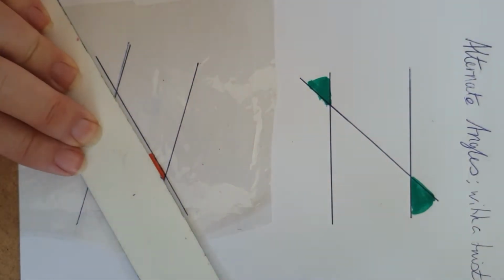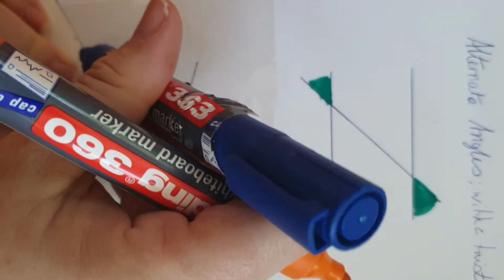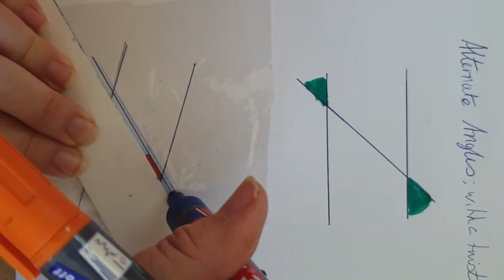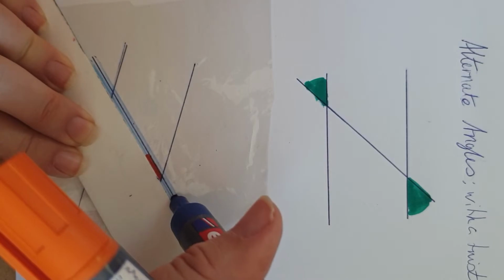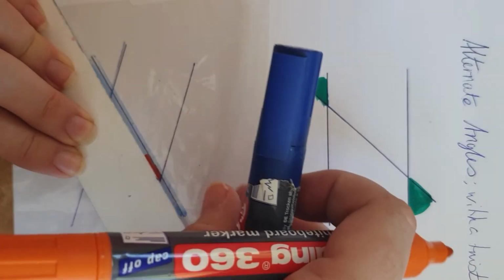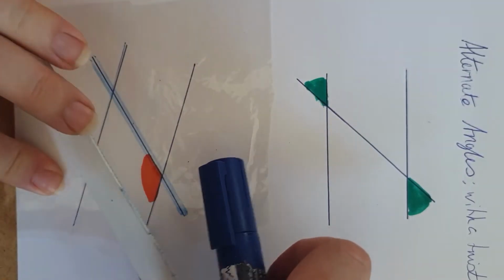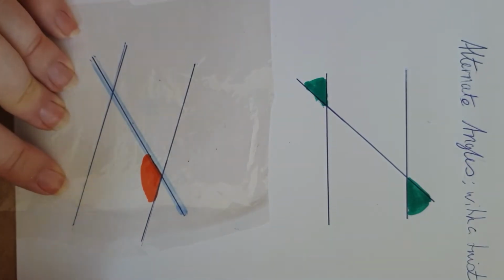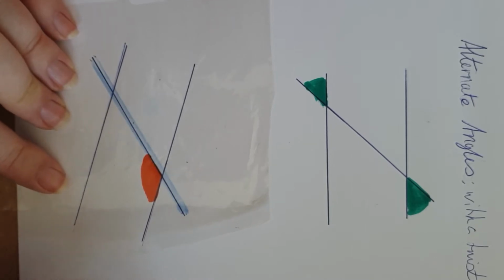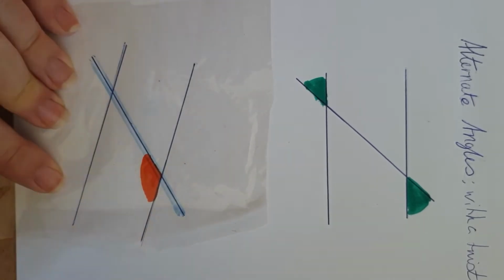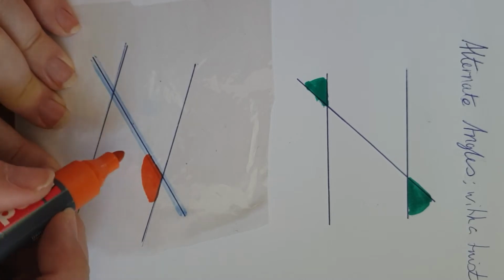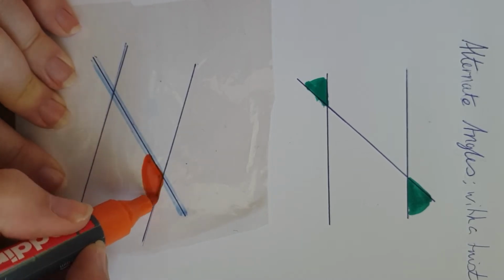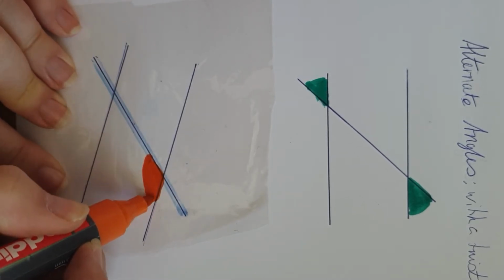Now at home, you can use tracing paper if you've got some. You can use a piece of acetate. I have cut up an old plastic folder to help me do this. So anything that you can see through. Obviously, get permission from your parents or guardians before you cut up an old plastic folder. So just to recap, I've drawn my line on and I'm going to colour in the angle over the top.